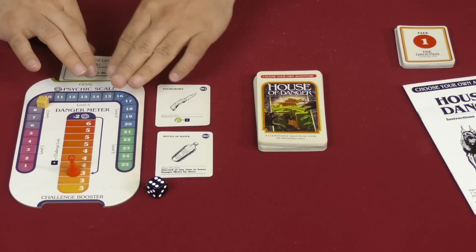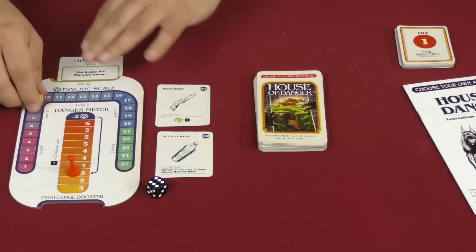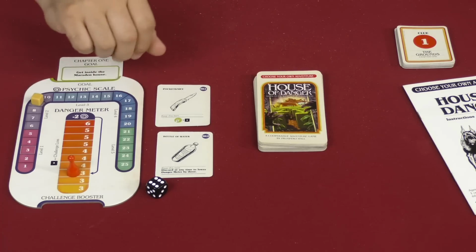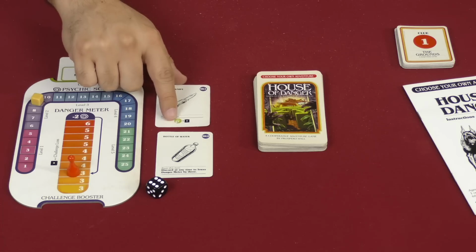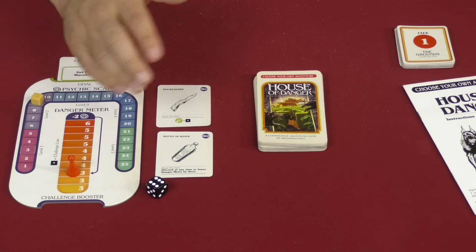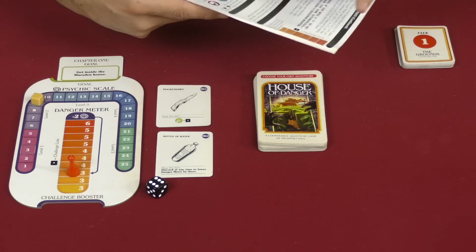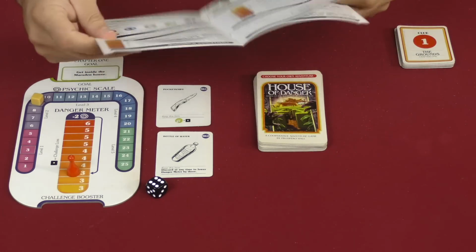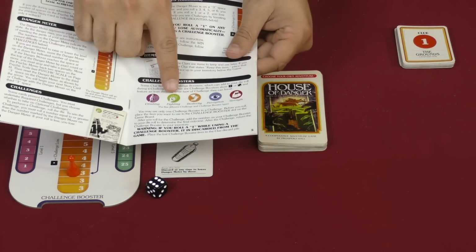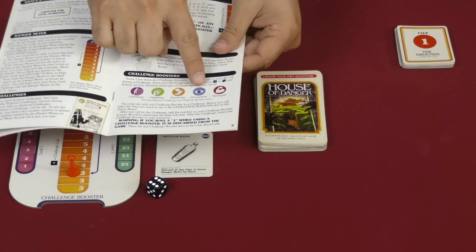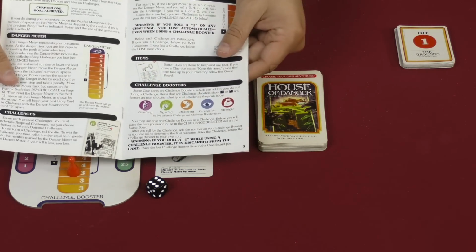If you ever have to make a test, which are optional or mandatory, then the test is going to come with a symbol attached to it. For example, for fighting, for observation, things like that. And in the manual here, you will find the different kinds of tests you can make. So as I said, fighting, and a dexterity test, a perception test, things like that.